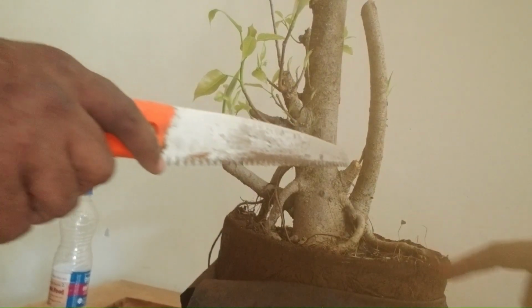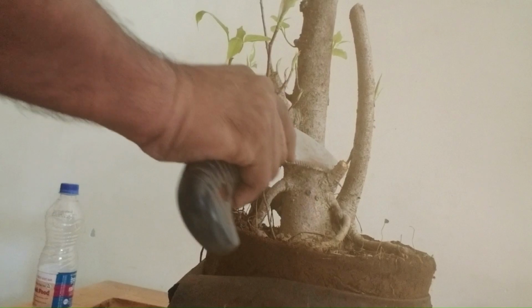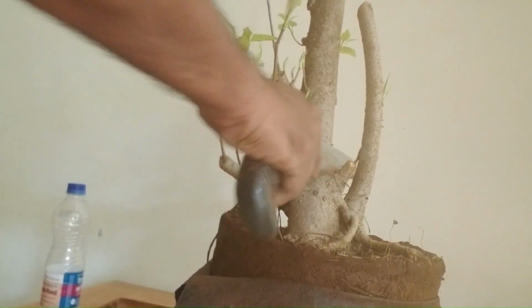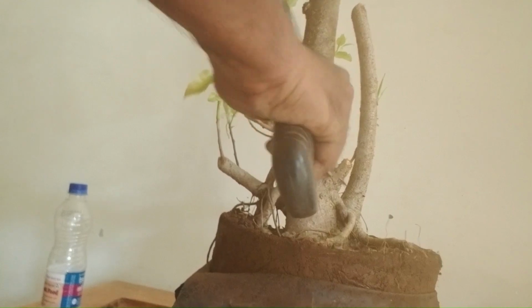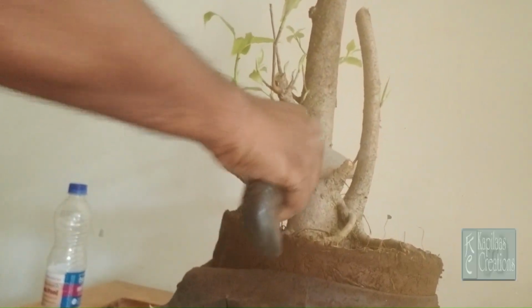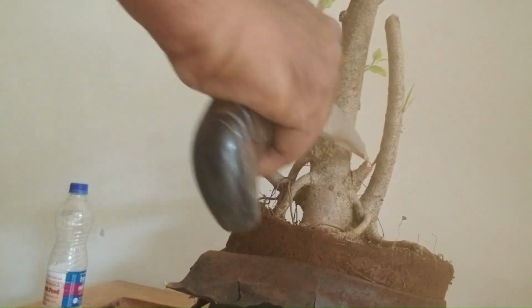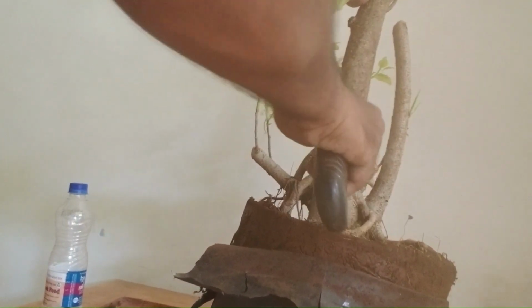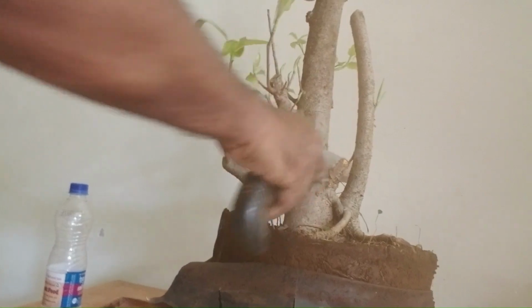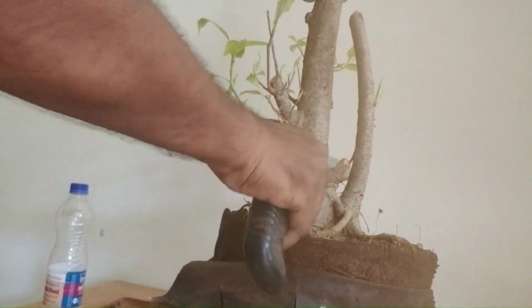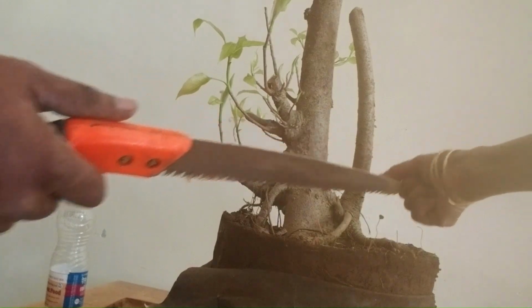Now we'll start. Shall I cut this one? I will cut that. You want one more hacksaw? No, this is fine. Up to this portion.